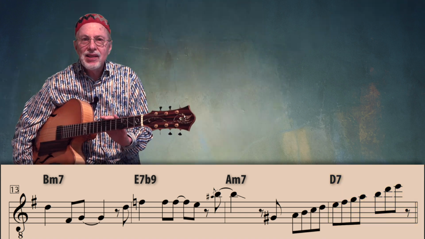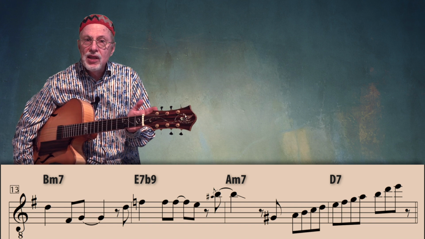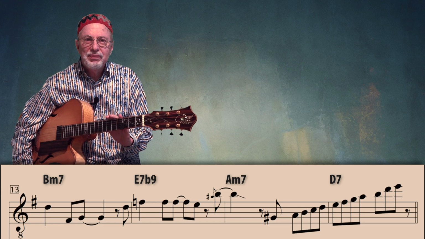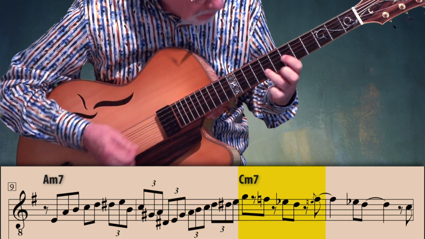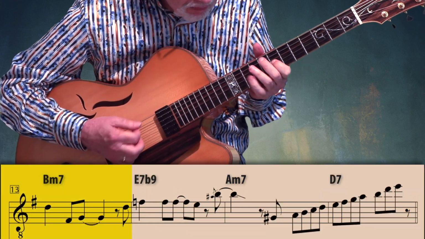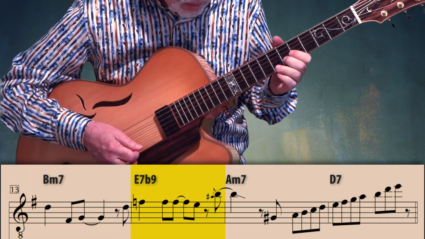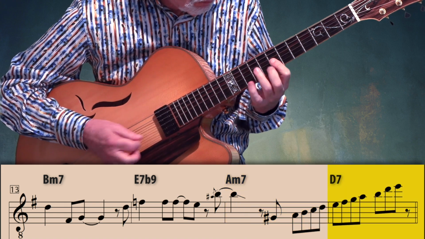Before I analyze this upcoming section, I want you to listen to these last 8 measures and try to listen for these details that I just pointed out. For the remainder of the solo, I'm just going to point out some important aspects that I believe you should take note of.